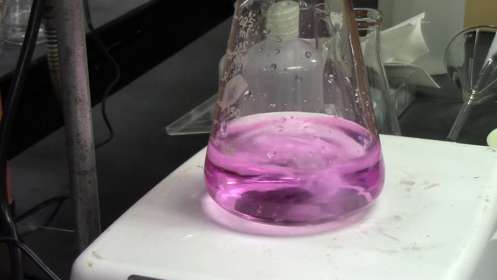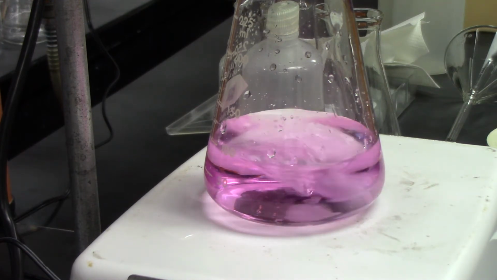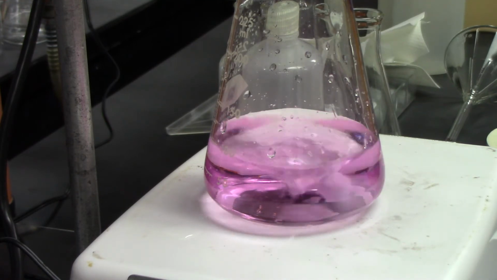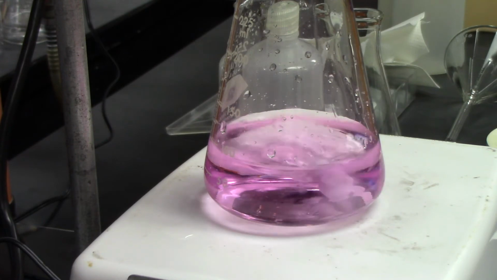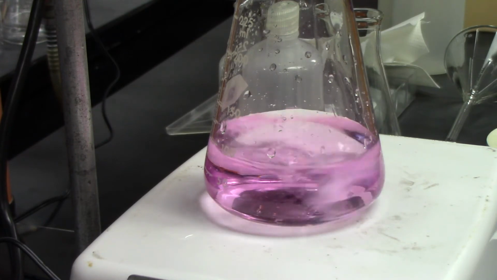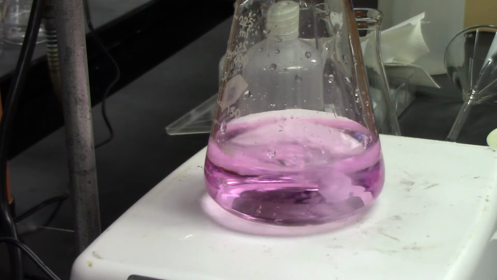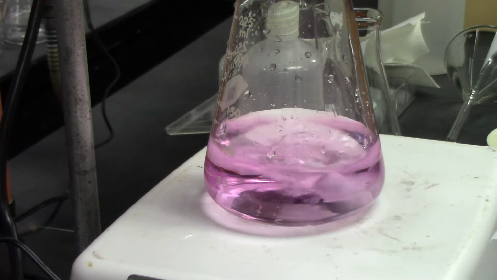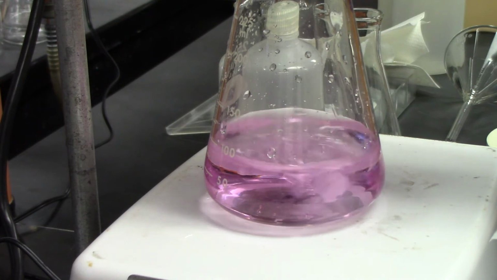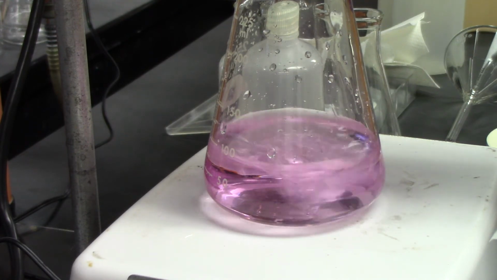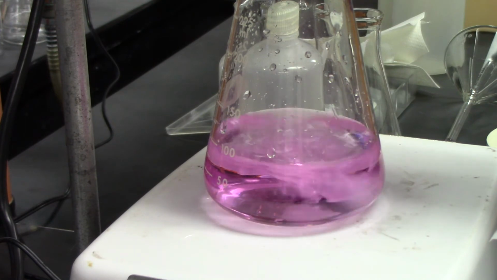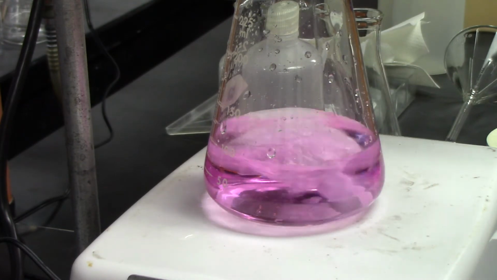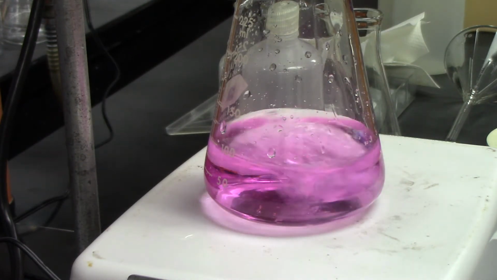Now a lot of times what you want to do is stir it really well, because you want to make sure the pink stays, and the pink may disappear. If it does, that means you need to add a few more drops. I'm going to add maybe one or two more drops. Okay. All right, so I'm done.